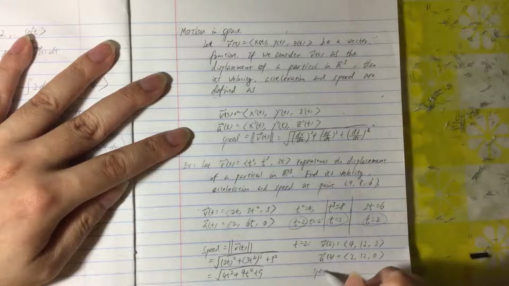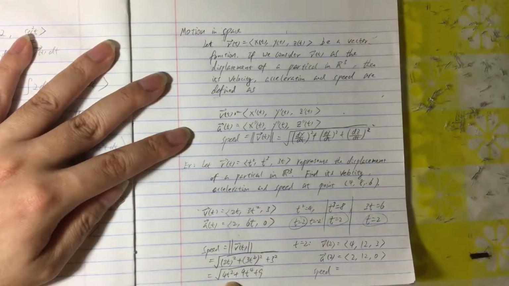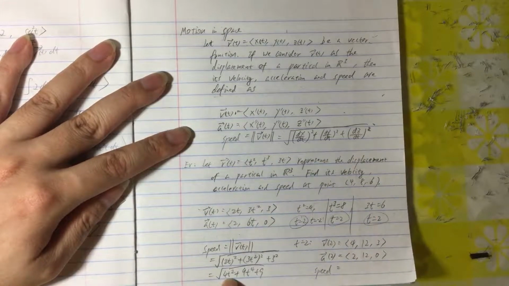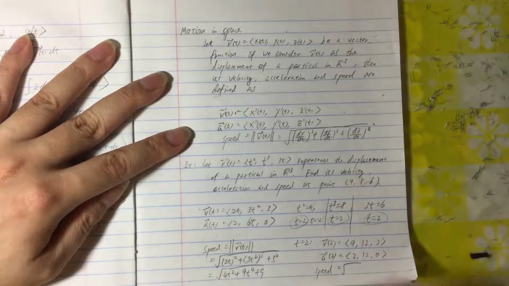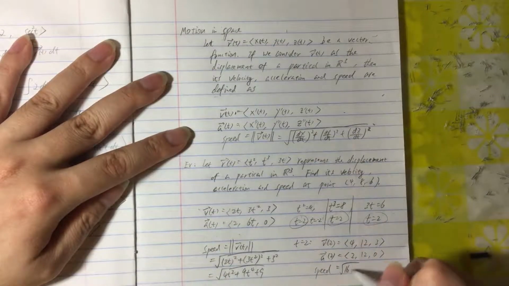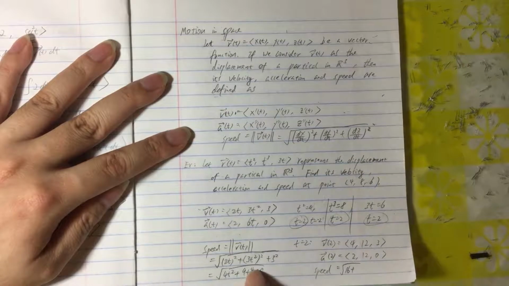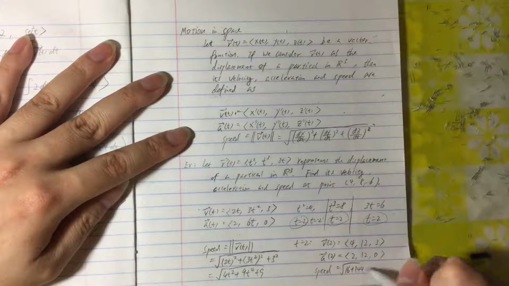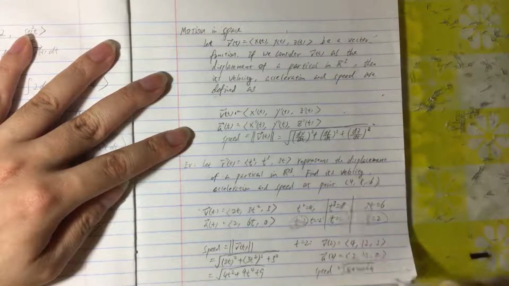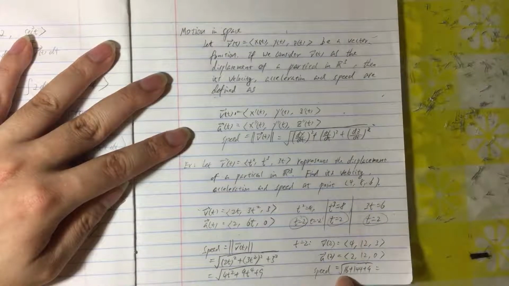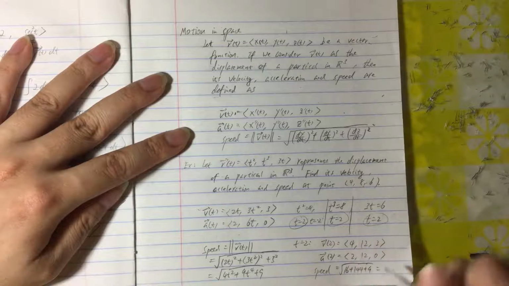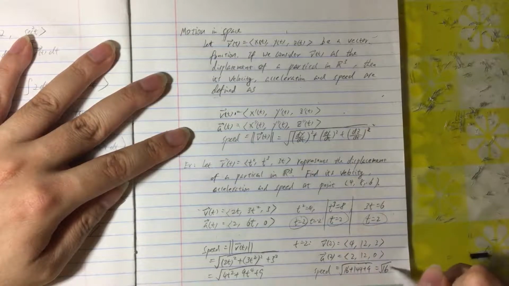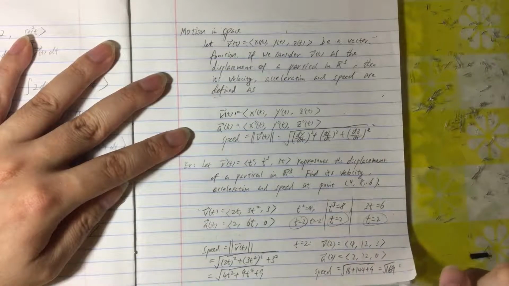For the speed, we plug in 2. 2 squared is 4, and 4 times 4 is 16. 2 to the power 4 is 16, and 16 times 9 is 144. 9 stays the same. 16 plus 144 is 160, and 160 plus 9 is 169. The square root of 169 is 13.